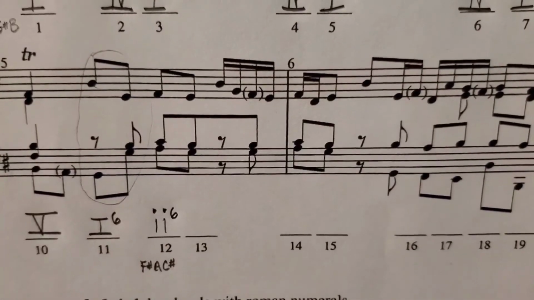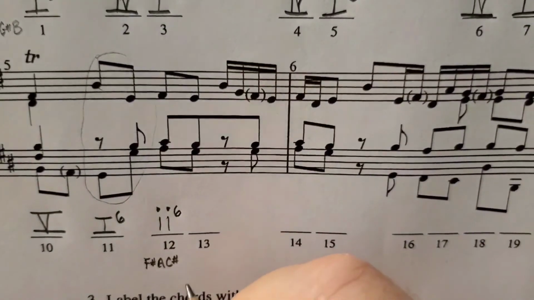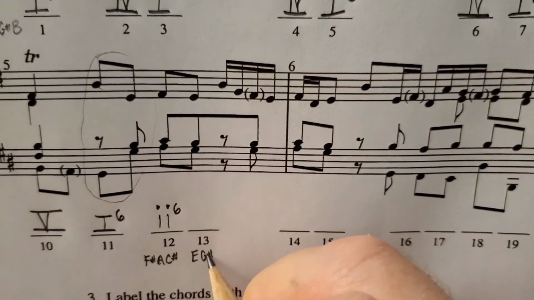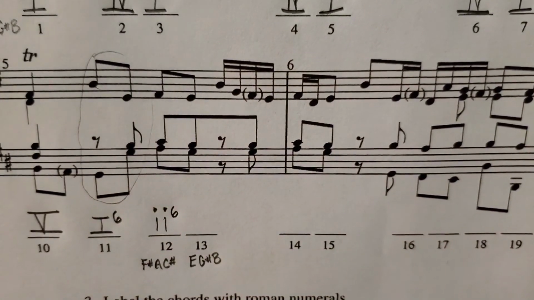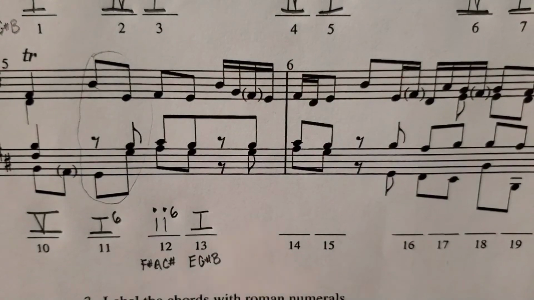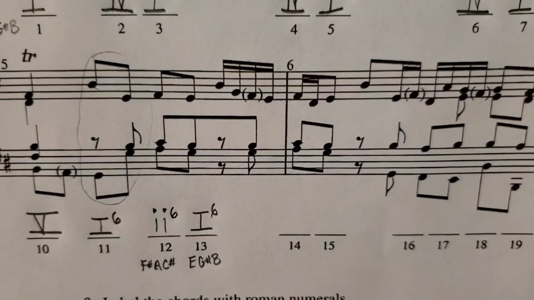Okay, chord 13. G sharp, B, and E. So again, make sure you're putting it in root position to think about what number it is and the quality. So there it is in root position. Of course, that's 1. And you'll see that the 3rd, the G sharp, is the bass.